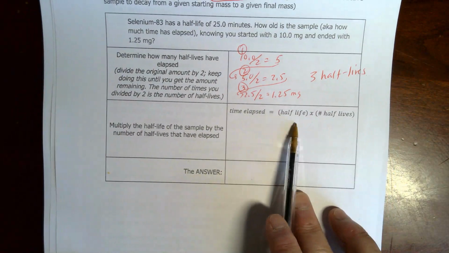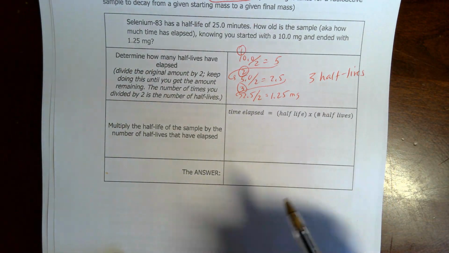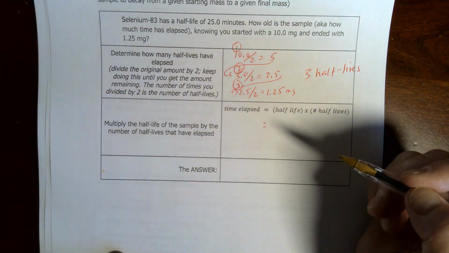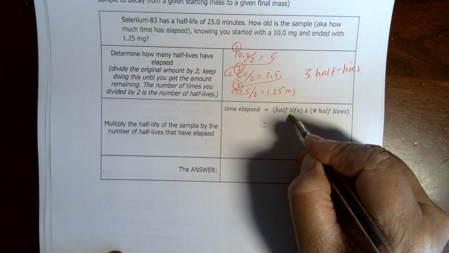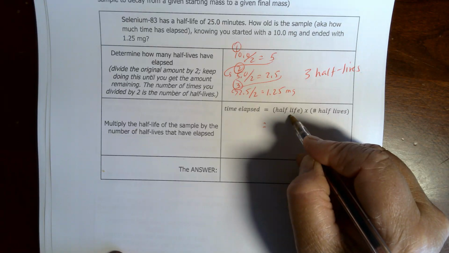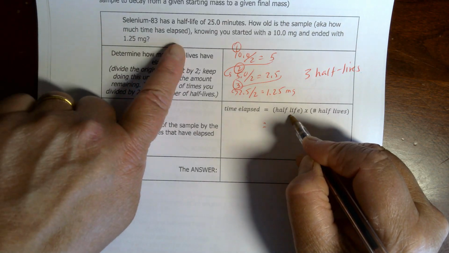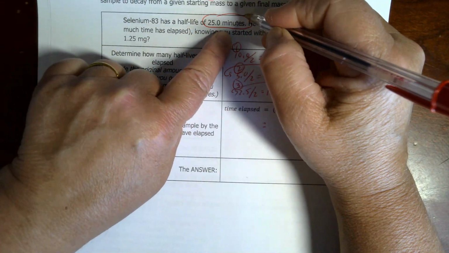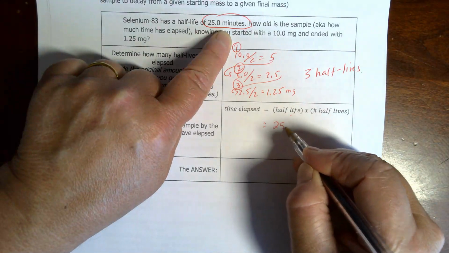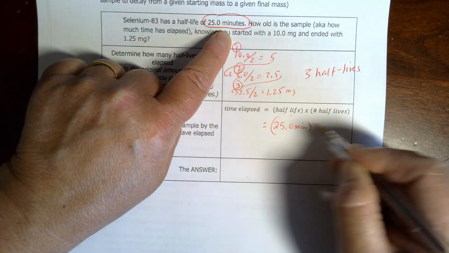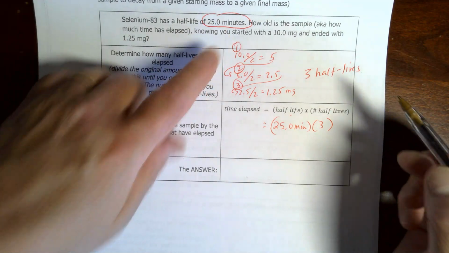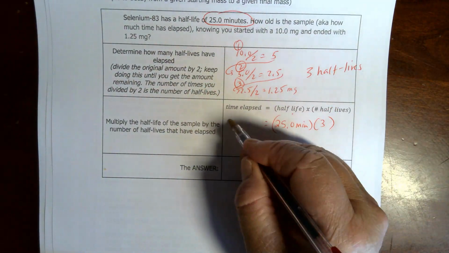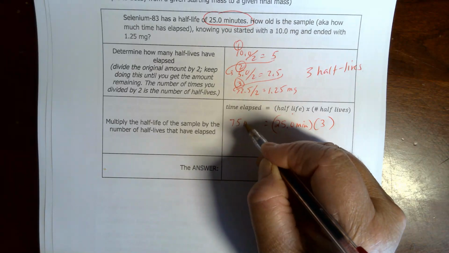The time elapsed is equal to the half-life times the number of half-lives. Okay, so the half-life time was given to us at this time, right? It has a half-life of 25 minutes. So 25.0 minutes times 3 half-lives happening is obviously going to be 75 minutes.